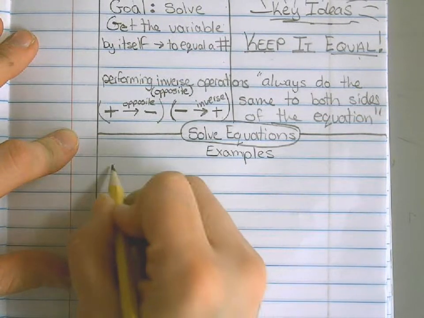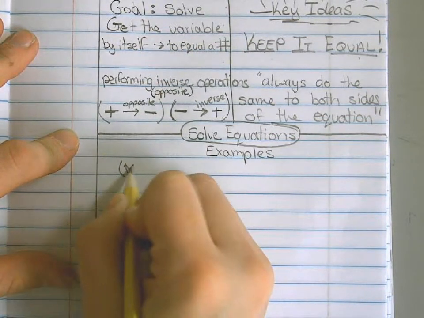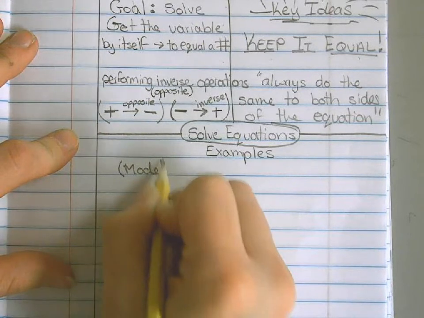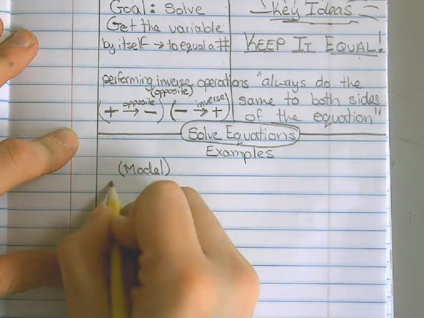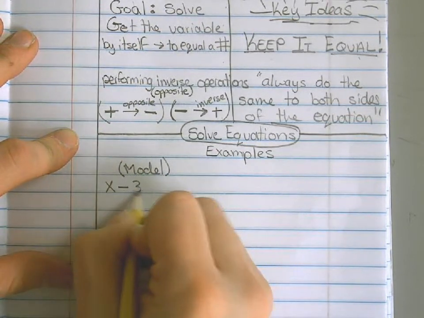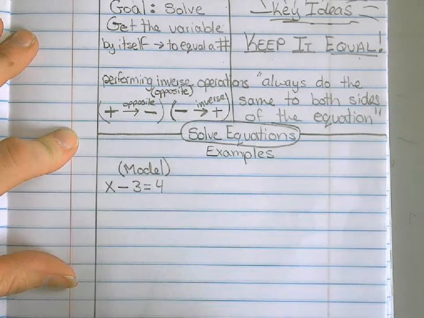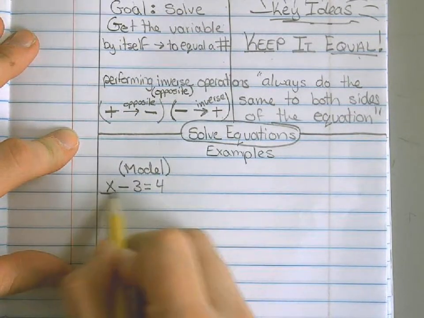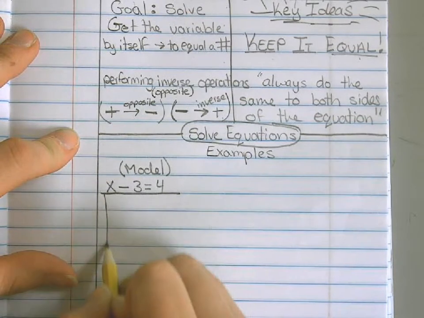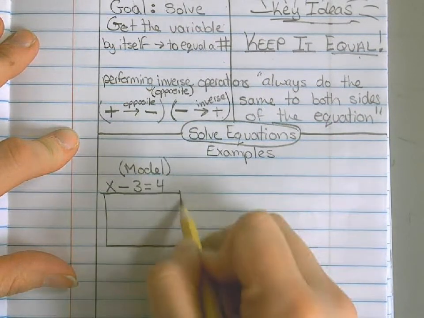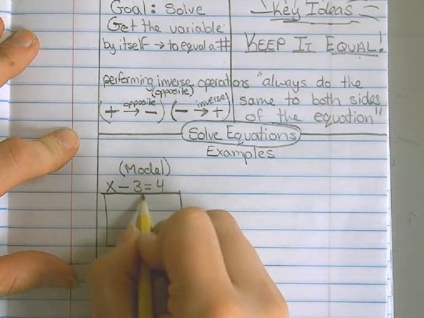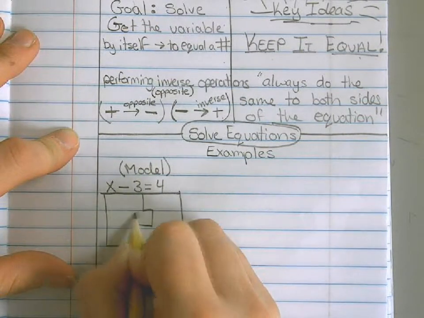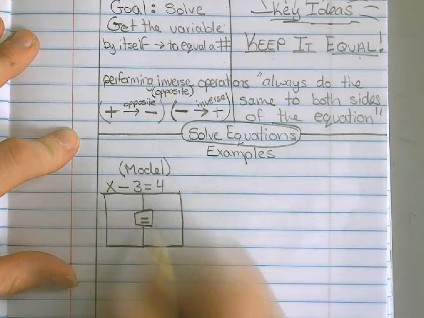Okay, so here we're going to take a look at a model first. Okay, and let's model x minus 3 equals 4. Okay, so we're going to draw a box that will be our kind of place to model. And it has a little box inside like that that has the equal sign in it.